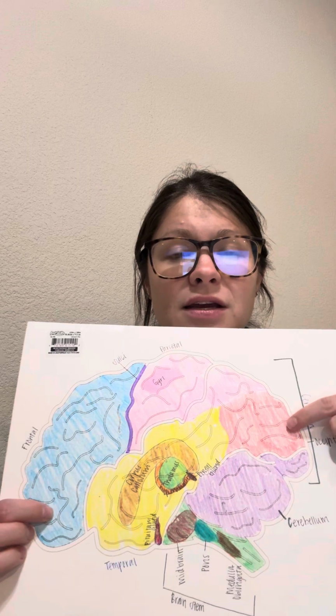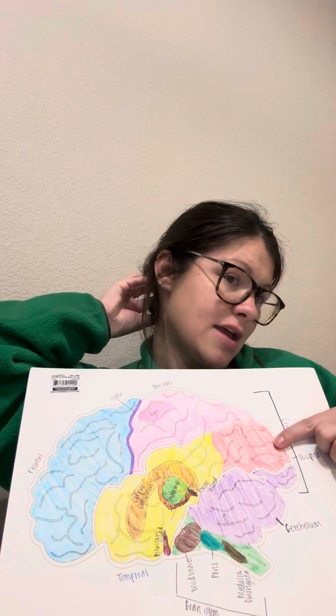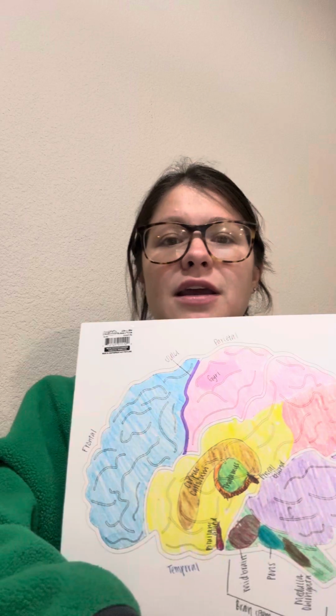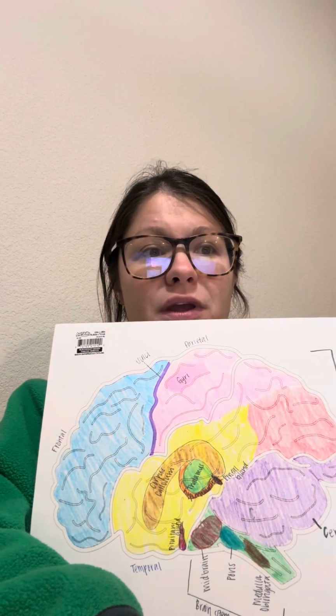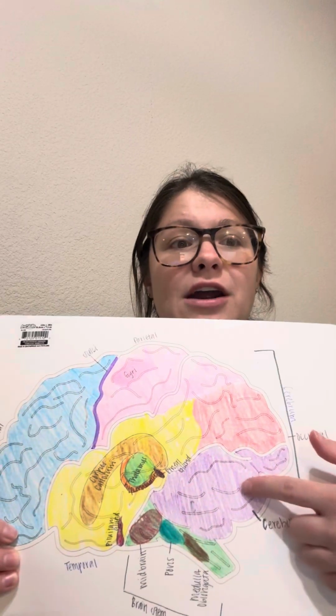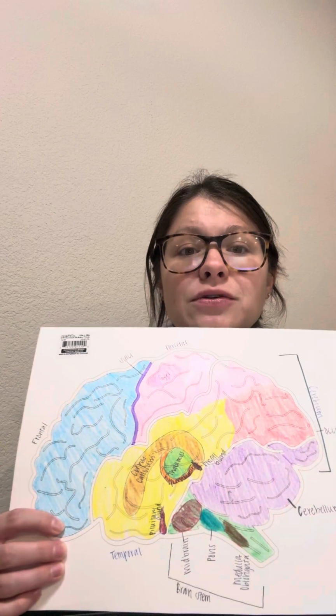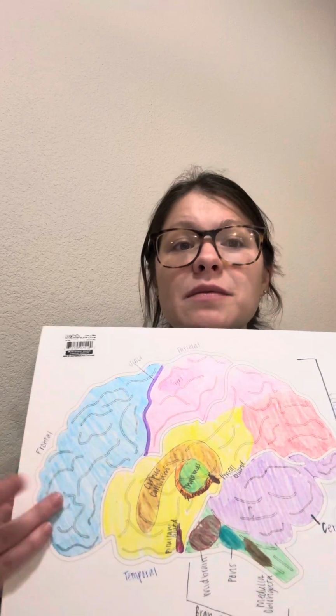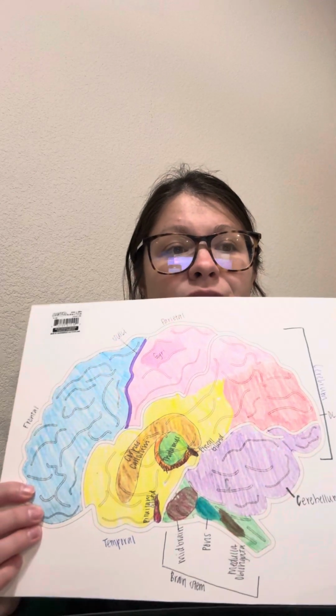Then we have the occipital here in the red. This is the back of the brain, like back here. This is responsible for your vision. Then moving on to this purple here, we have the cerebellum, also known as the little cerebrum, located at the back of the brain as well. It controls balance, coordination, fine motor skills, and your muscle memory.